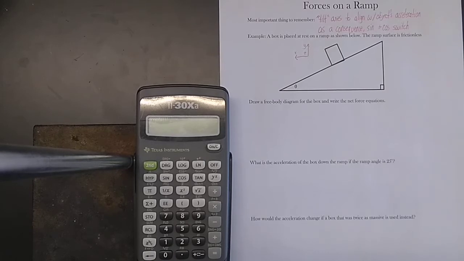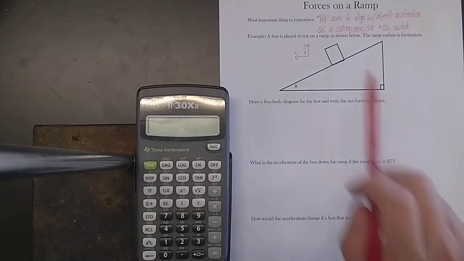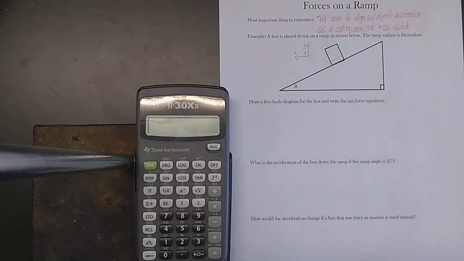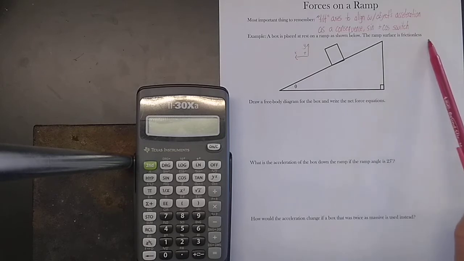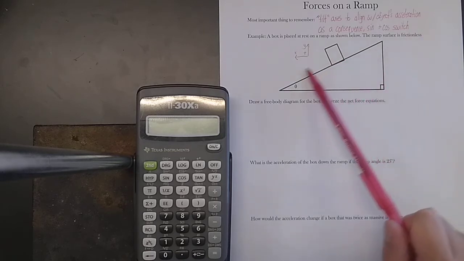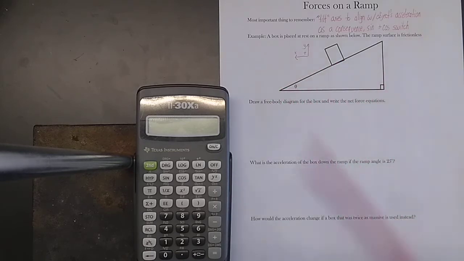Now, I'm not saying that this is wrong. You can always set your axis to be whatever you want, but you do not want to do this if you have an object on a ramp. The reason is this is going to make your life much more complicated, because I want you to think about what this object is going to do. If the ramp surface is frictionless, this object is going to slide down the ramp and accelerate as it goes. My question to you is, which way is it accelerating?